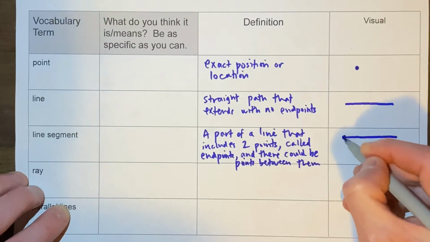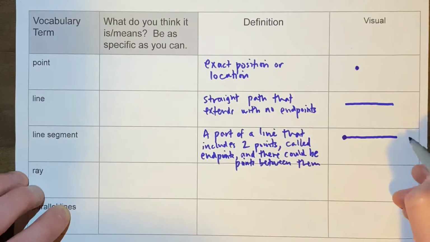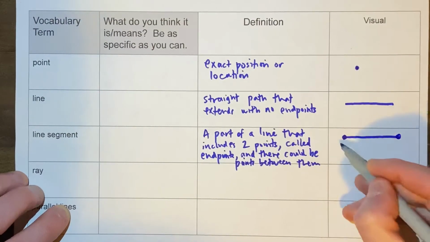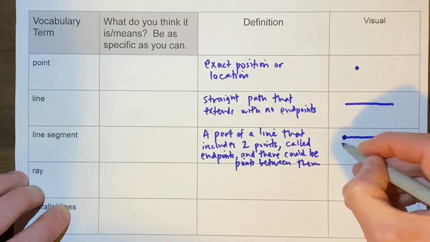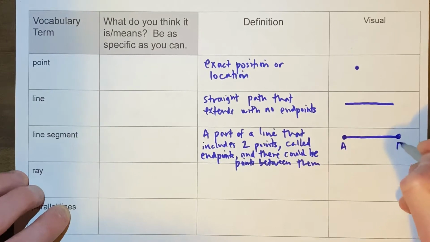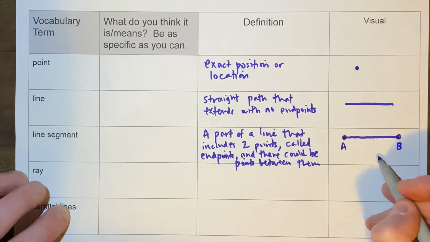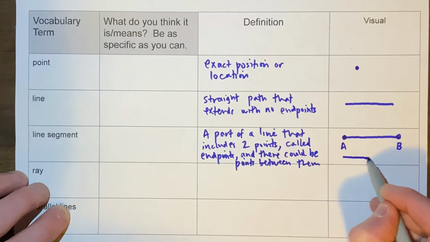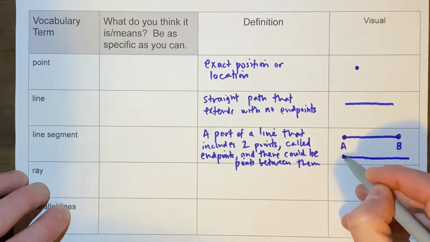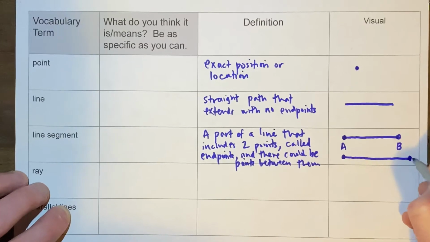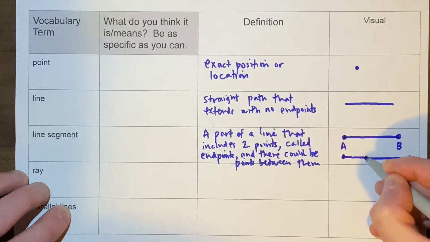something as simple as a line. Here are my endpoints that we're talking about. These are called endpoints, here and here. And you might see that they might have an A and a B, but sometimes we can have a line that will look like this. Excuse my little crookedness. And we might have another point in the middle.